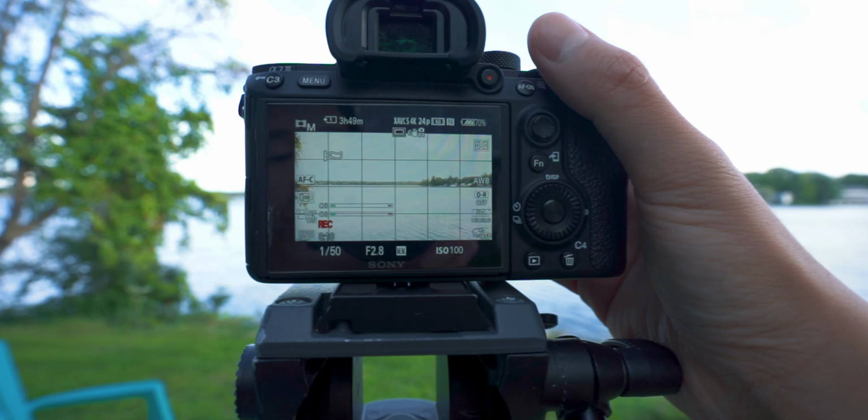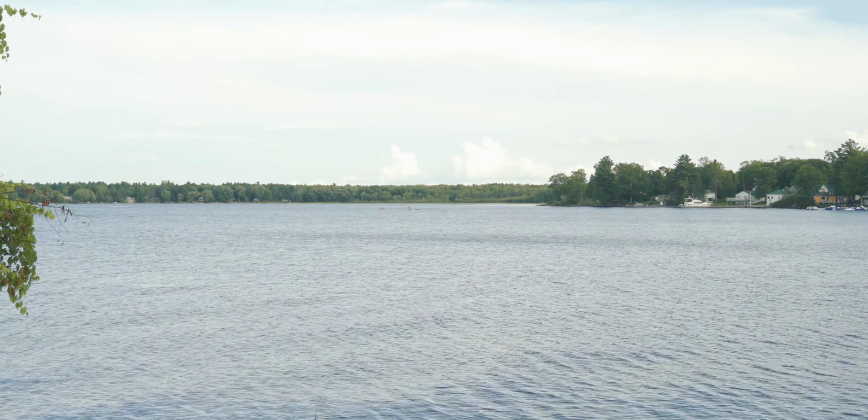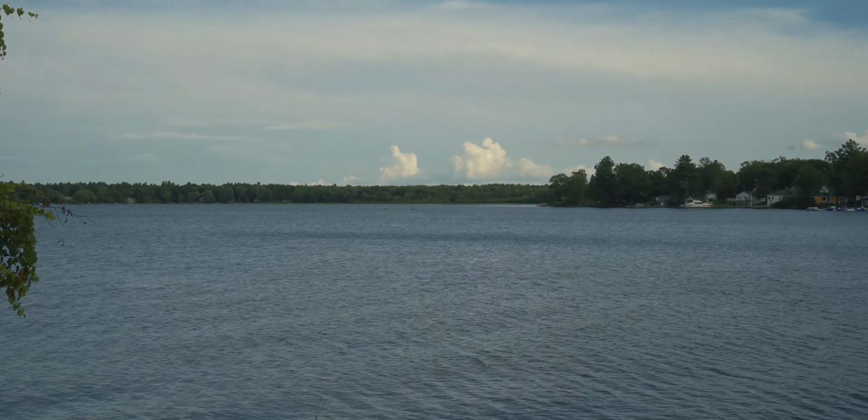There are a few reasons why you will want to get an ND filter. The first one is if you want to shoot at a wide open aperture, either at f1.8 or f2.8 for example, you're going to be letting in a lot of light into your camera. And if you're outside during the day, you're going to have an overexposed image. So you can use an ND filter to cut the amount of light that comes into your camera and still keep that shallow depth of field.